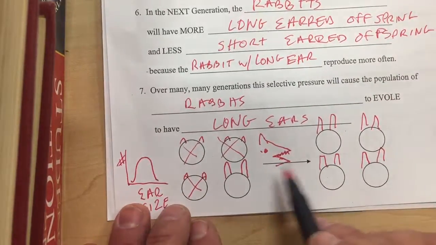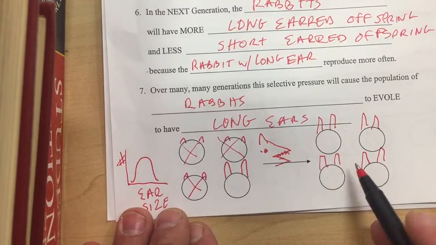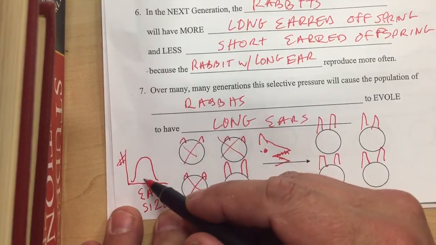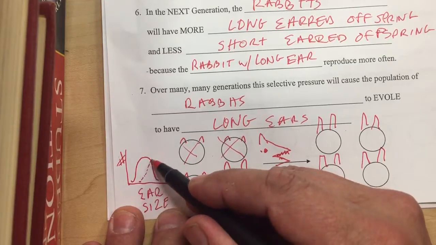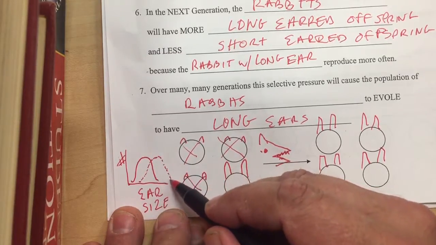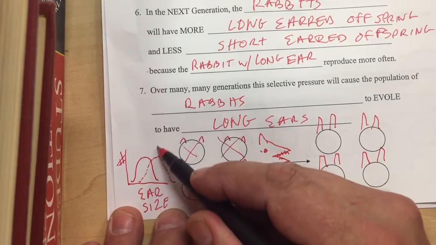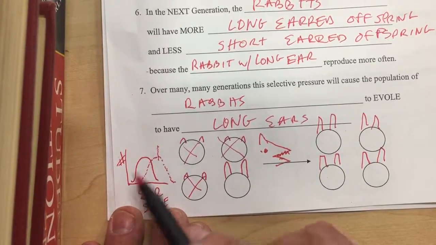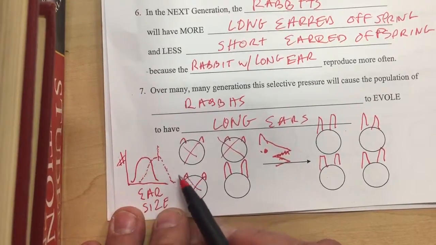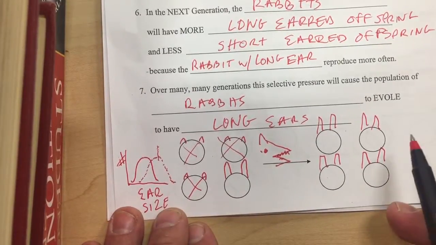And the idea is, when you apply this selective pressure, then the population of rabbits would shift over here because the selective pressure would make the longer eared ones have an advantage. So you'll see this diagram on the level 6 things, and it's just another way of representing this story.